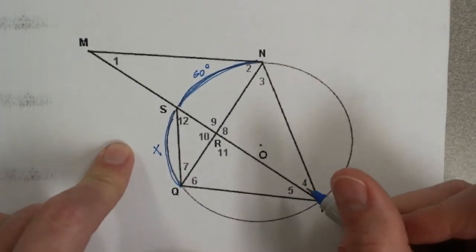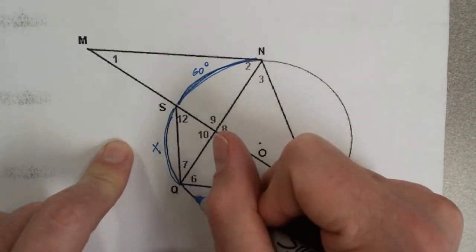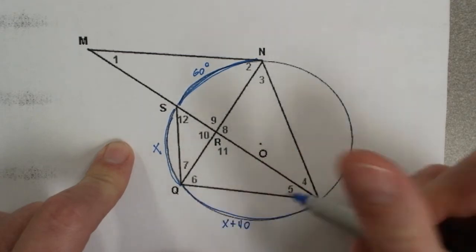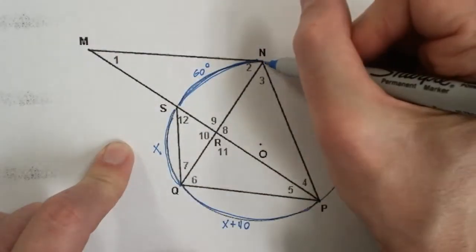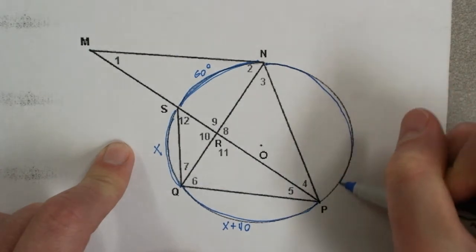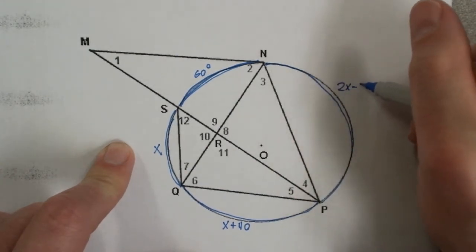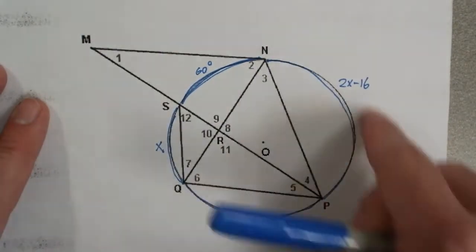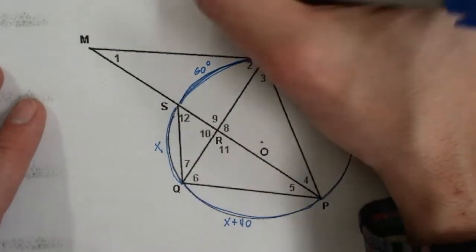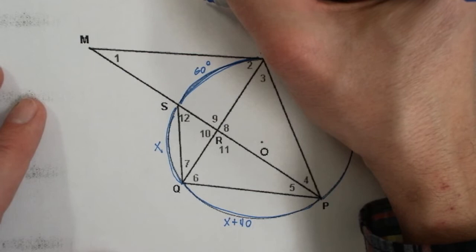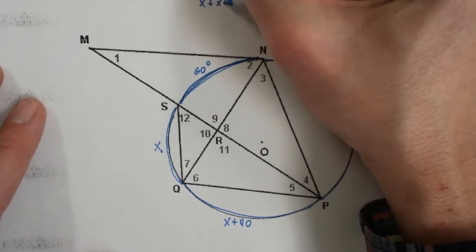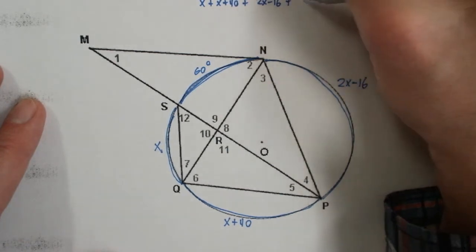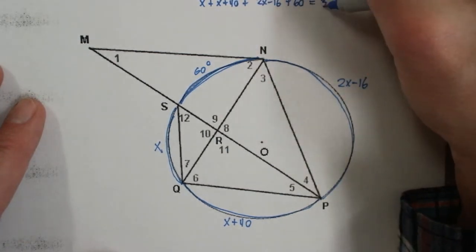We have arc QP, that's X plus 40. And then finally we have arc PN, that's 2X minus 16. That's your biggest one. But that represents all the arcs in the circle. So we can add all these arcs together to equal 360. So we're going to start with that equation. We're going to say X plus 40 plus 2X minus 16 plus 60. Set that equal to 360.